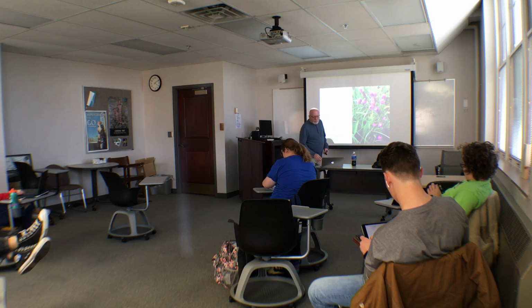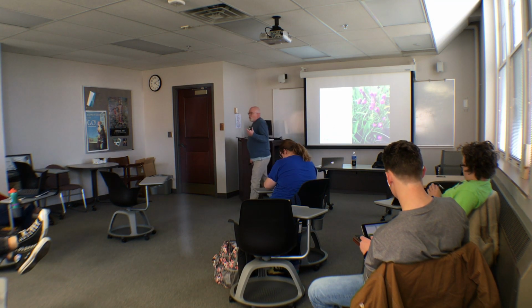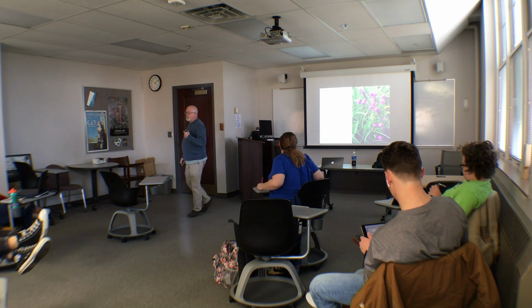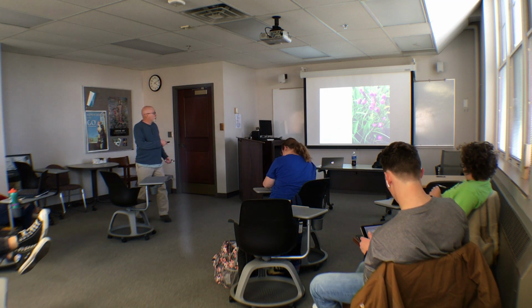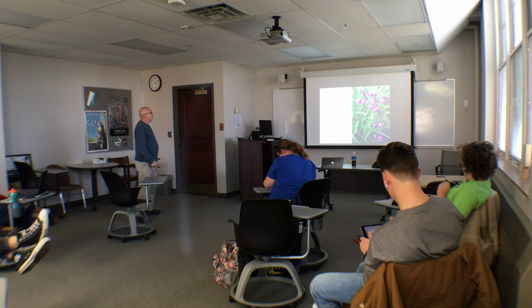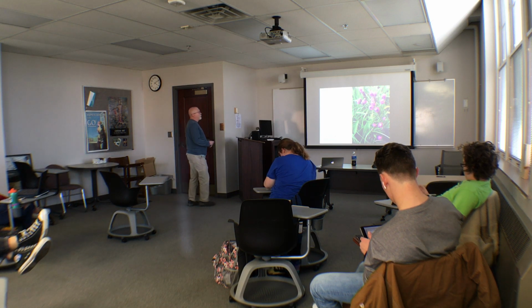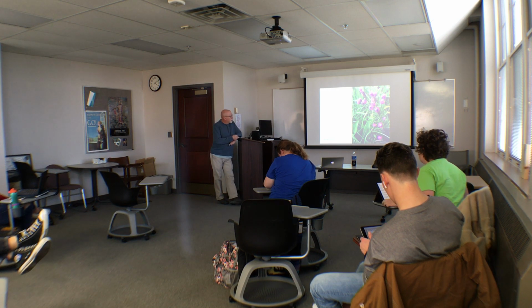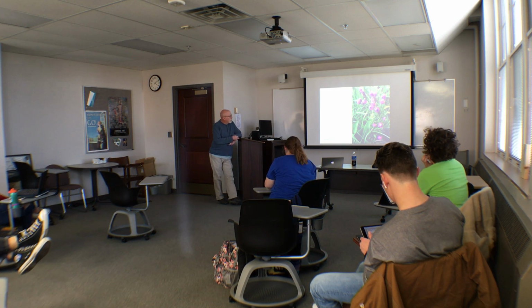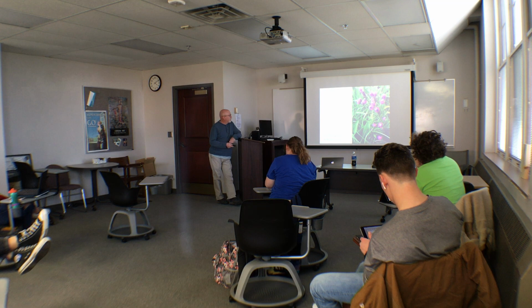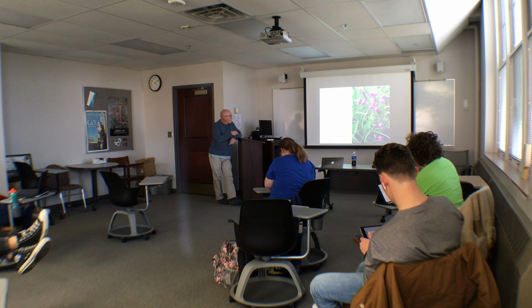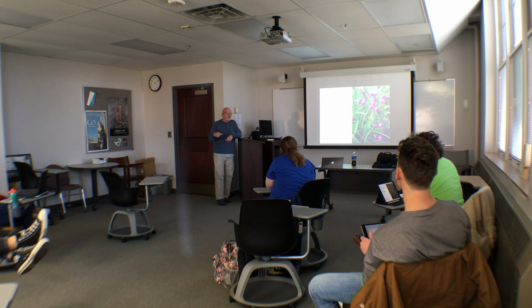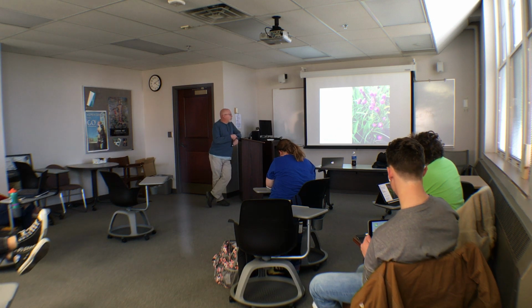I chose a forb of the day that happens to be a legume. So remember, legumes are in the family Fabaceae. This is purple clover. It's common in prairies. It's hard to see the structure of the leaves that are indicative of it being a legume, but it's a perennial herb. It will grow back year after year. Has a very large taproot.